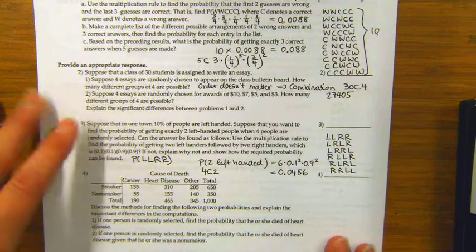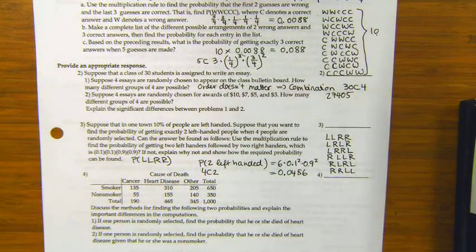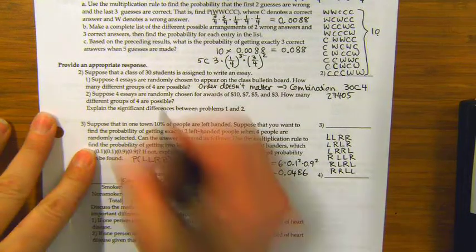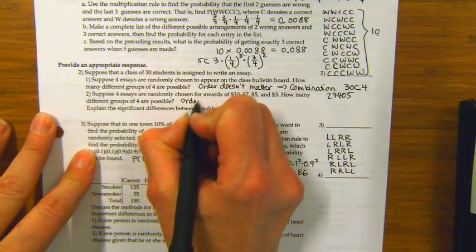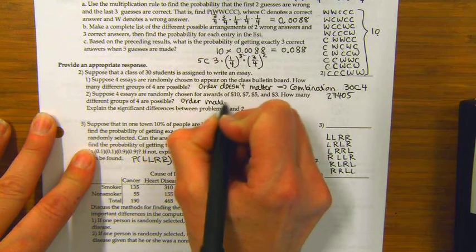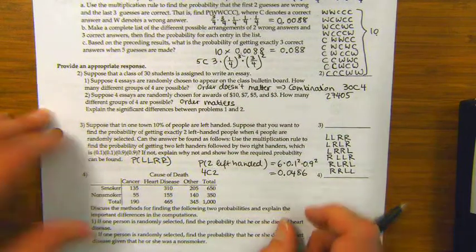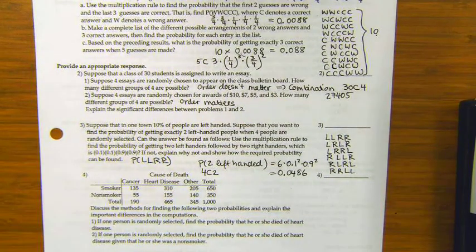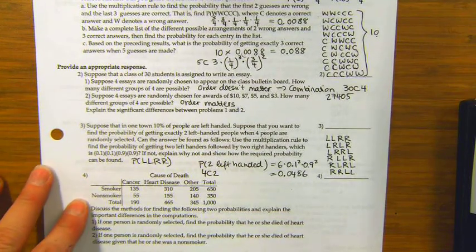Second part, now we're treating them differently. So does the order matter for part 2? Yes, because you'd rather be picked first than last, right? Because you're going to be treated differently. Yes, Kyra. How did you get the combination?